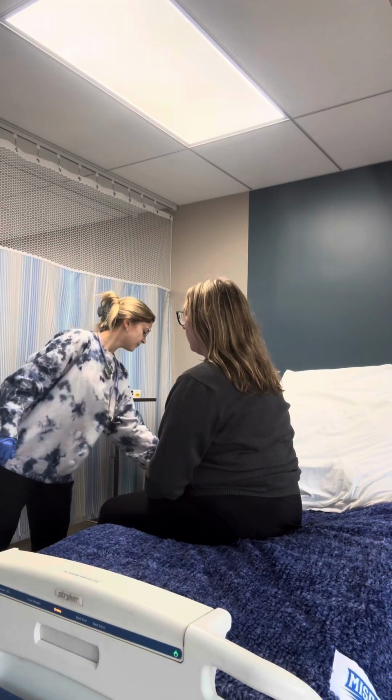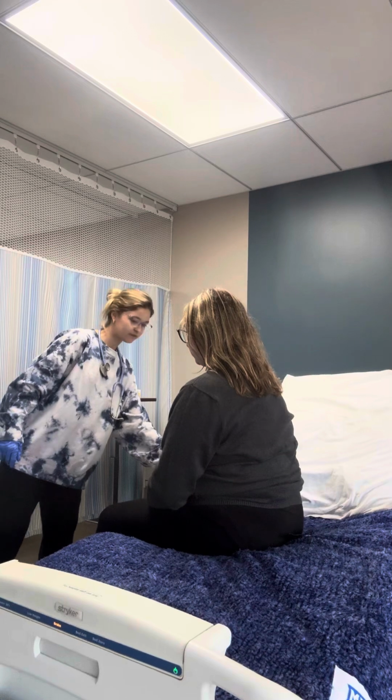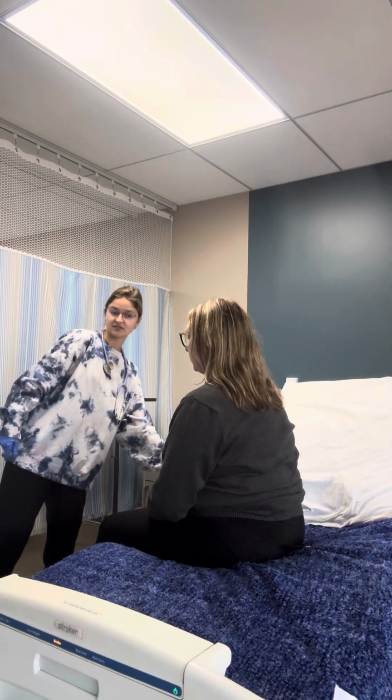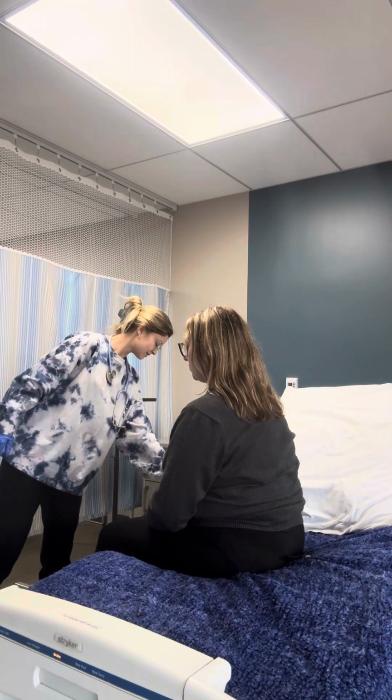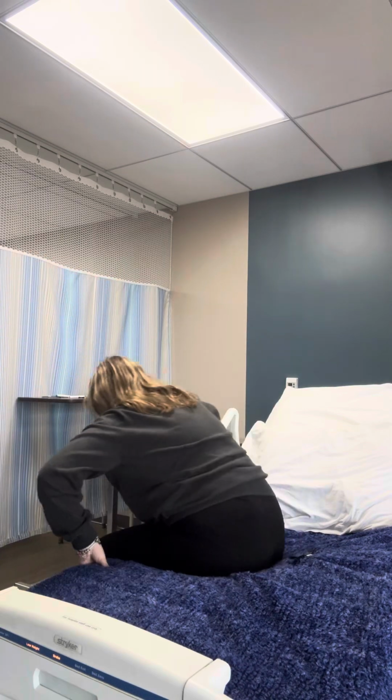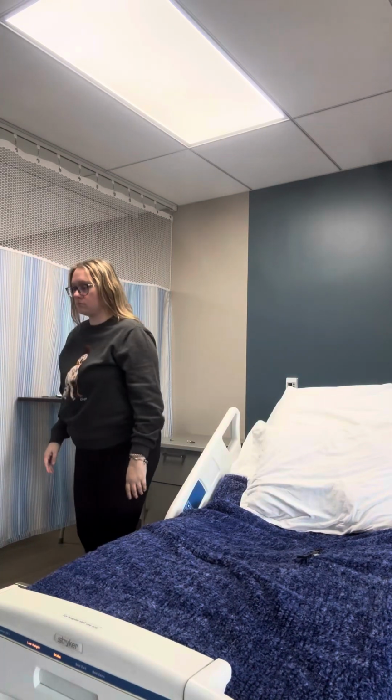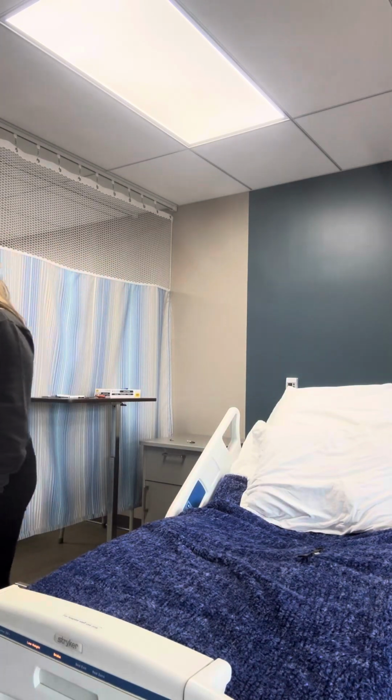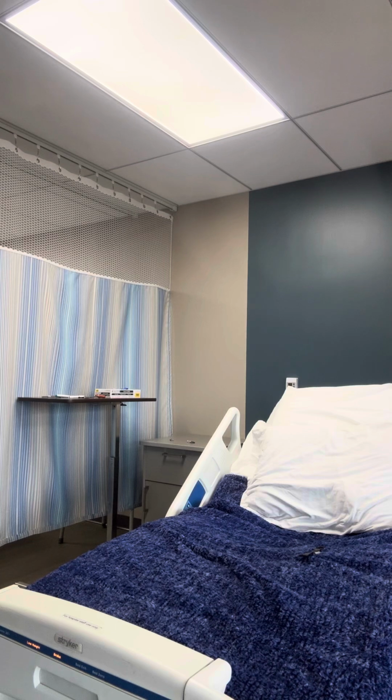I'm gonna lower the bed a little bit more, just so you can stand. I'm gonna have you toe to heel walk, or I'm gonna have her tandem walk, and I'm assessing for her coordination and gait. So heel to toe walk towards me. Okay, and then back that way.